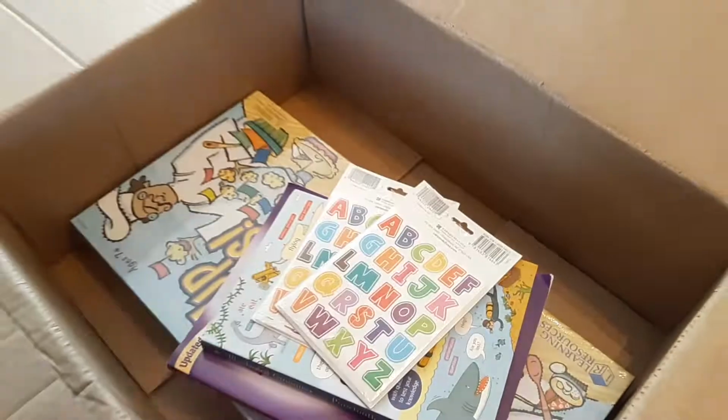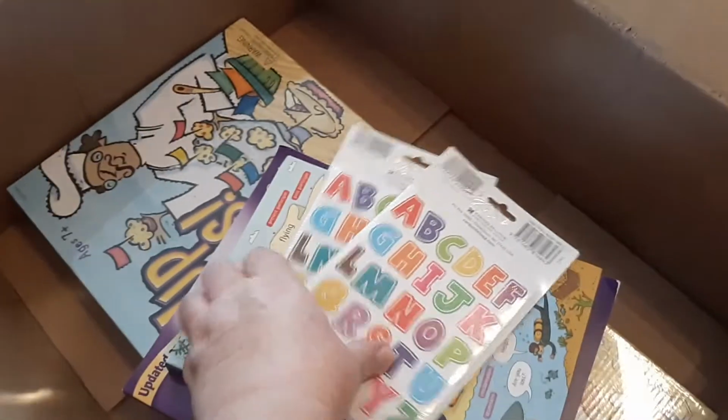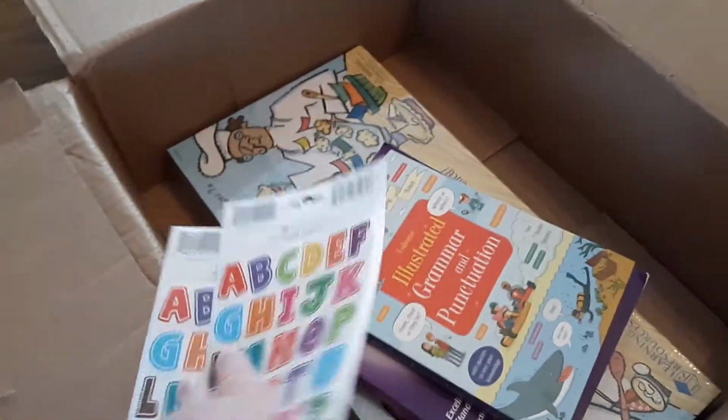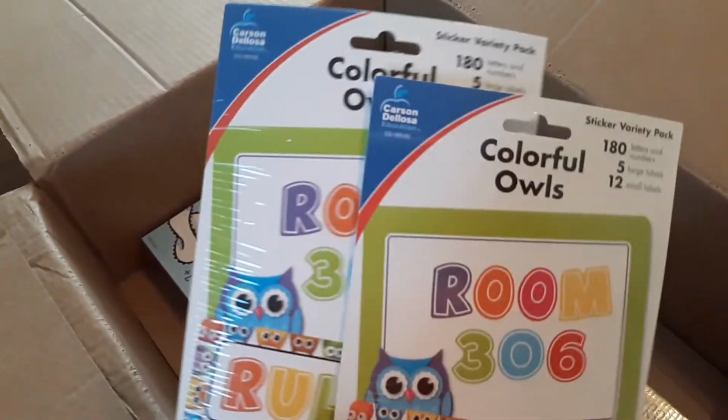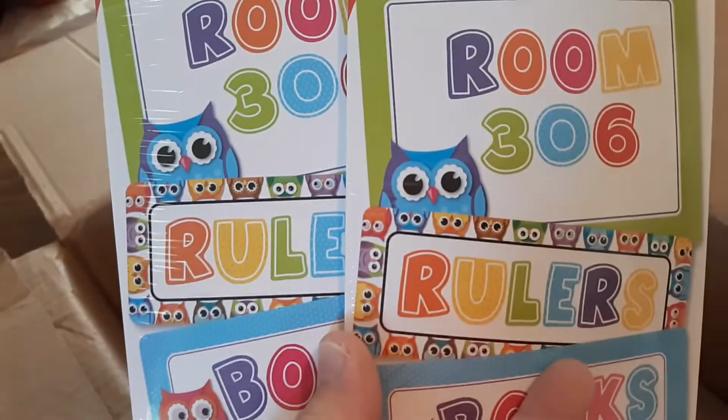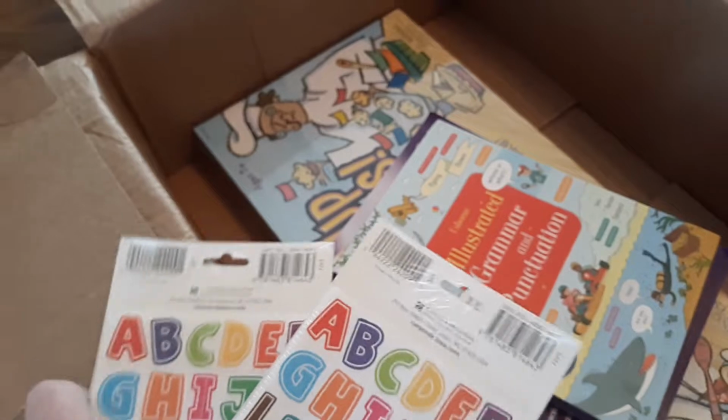Well, it's packaged safely, that's for sure. Oh yeah, I love getting these alphabet letters on sale. So that's what those are. We use these for labeling all kinds of things. Binders, bins, all kinds of things.